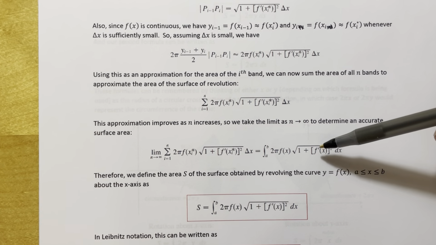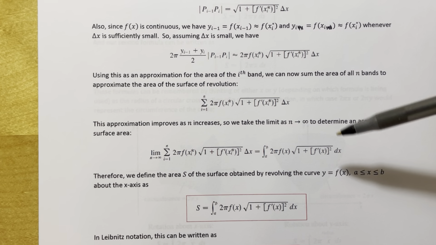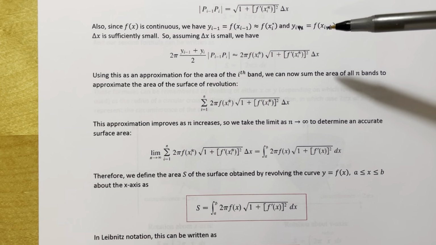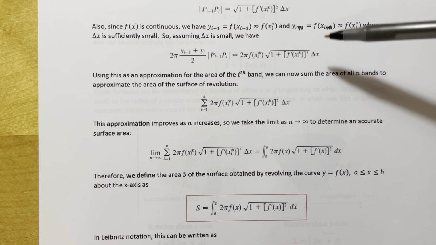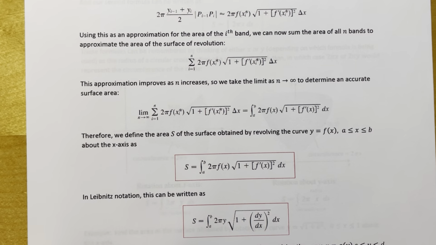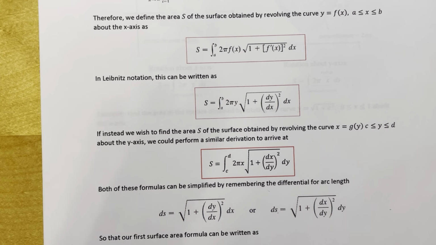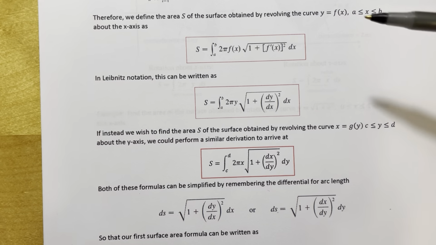So here we have this definite integral, and this is our formula for finding the area of a surface of revolution by taking some function y equals f of x over an interval [a, b] and rotating it about the x-axis. Here it is stated again in a big red box so that your eye is drawn to that, okay? Same formula we can write in Leibniz notation here.